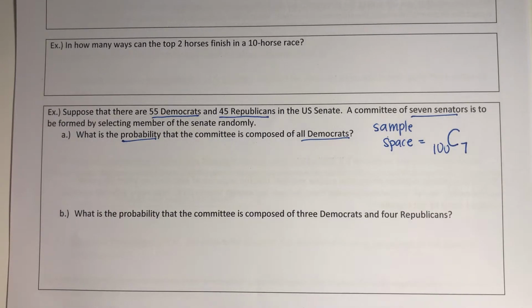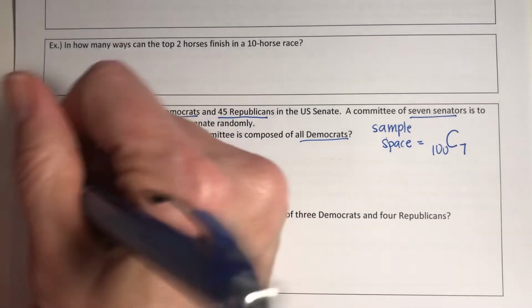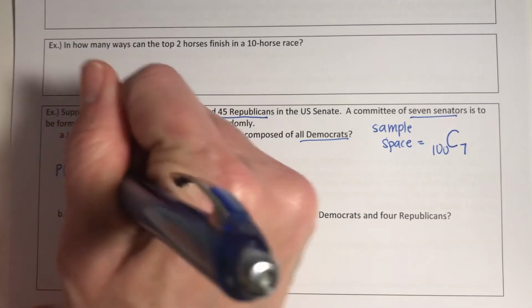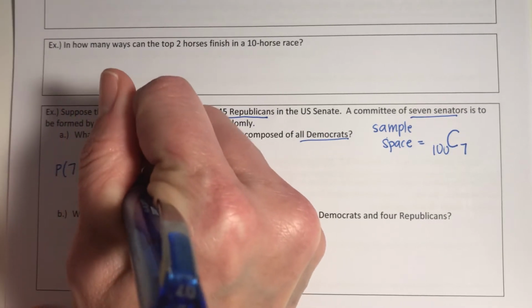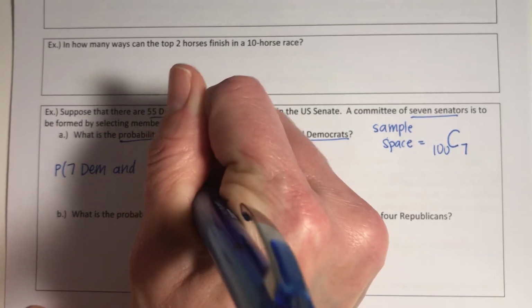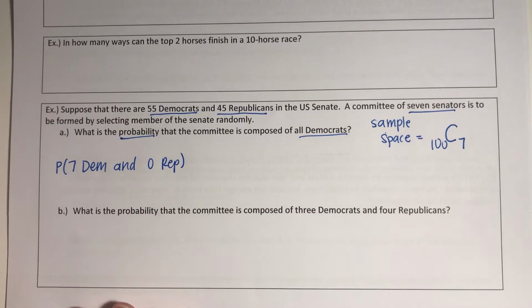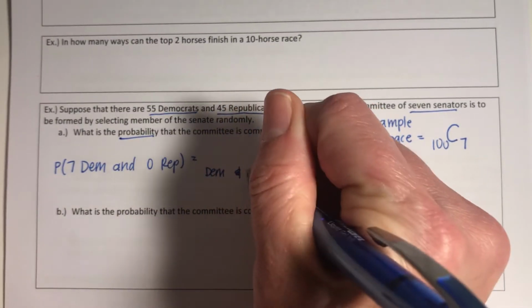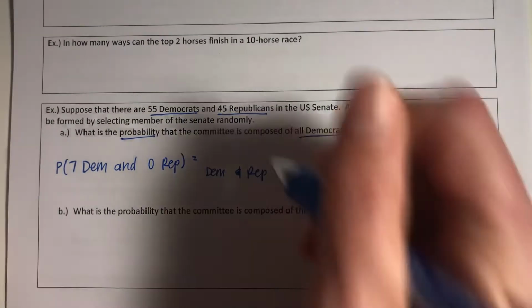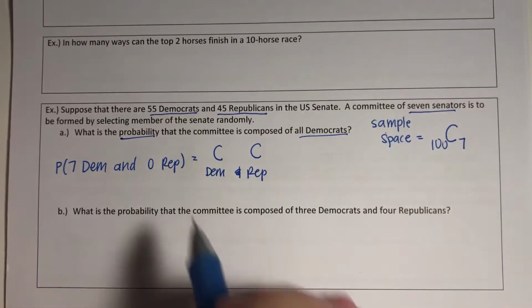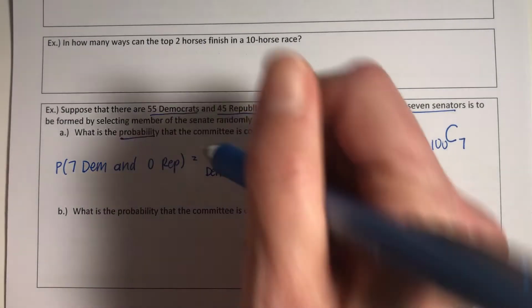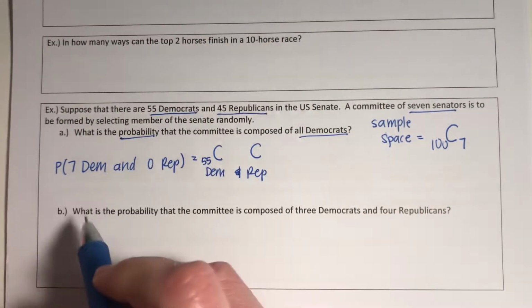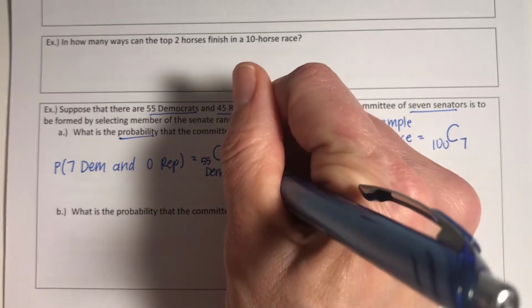And for this specific problem, the sample space again goes in the denominator. It's asking for the probability of all 7 to be Democratic and 0 to be Republican. So if you notice, a little different from the other problems, we have 2 groups. And so we're going to write Democrats and Republicans. And since, again, we're still doing the committee, we're going to put C's above both of those. The total number of Democrats that we have is 55. And we are going to select 7 of those for our committee.